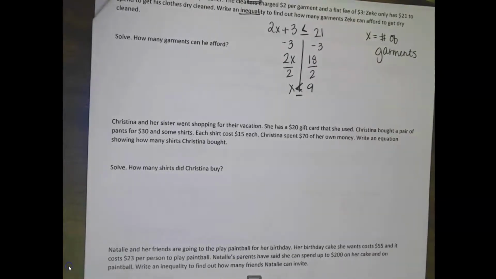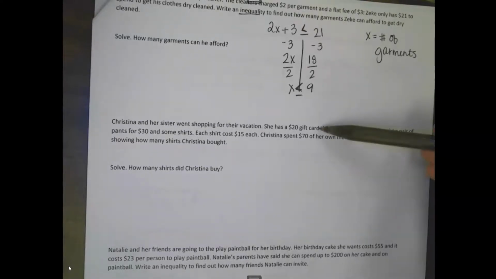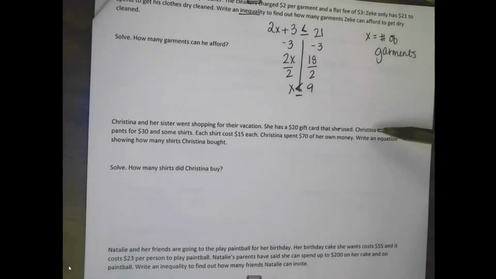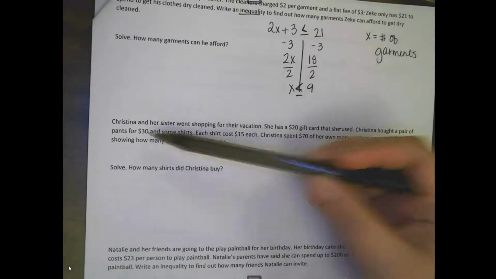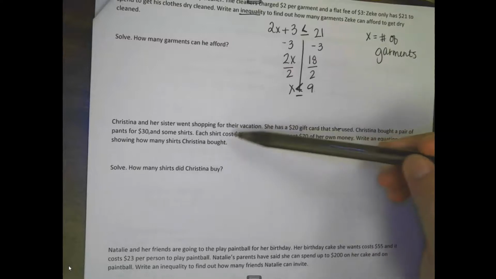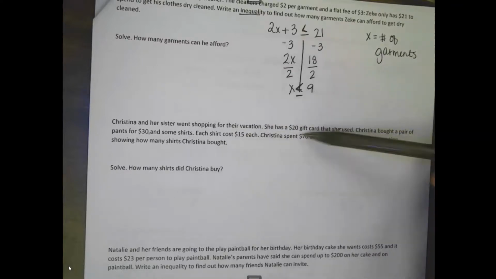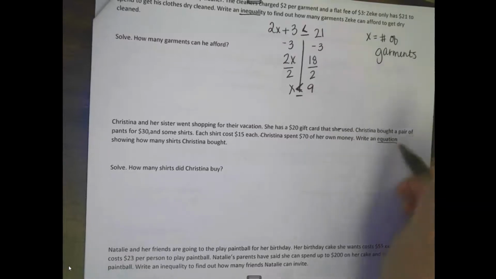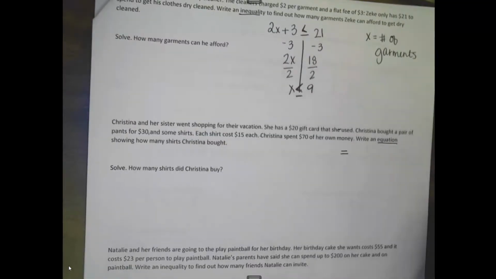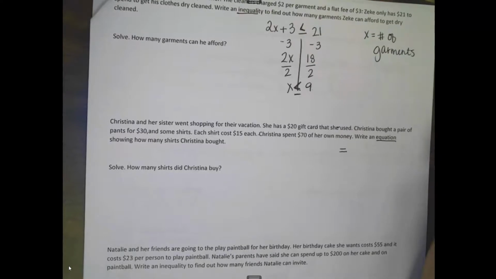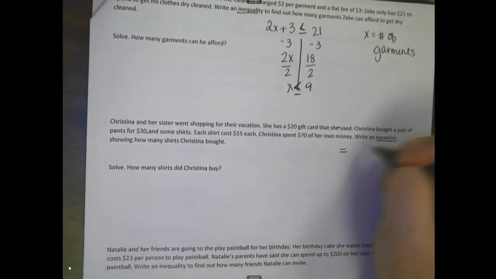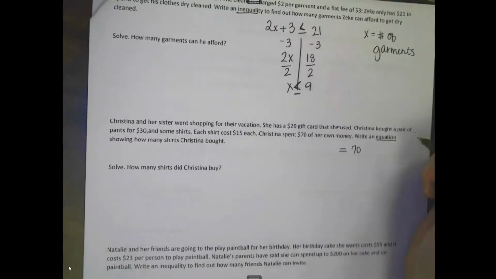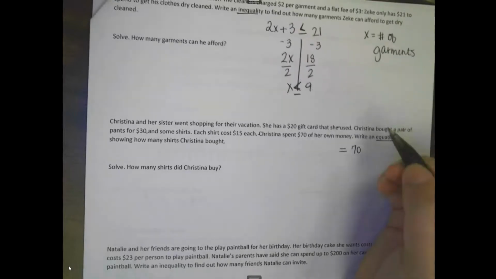Alright, Christina and her sister went shopping for their vacation. She has a $20 gift card that she used. Christina bought a pair of pants for $30 and some shirts. Each shirt cost $15 each. Christina spent $70 of her own money. Write an equation, so it lets me know it's going to have an equal sign, showing how many shirts Christina bought. All right, so she spent $70. Okay. So let's go over here to the other side.